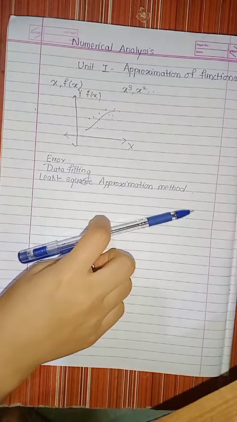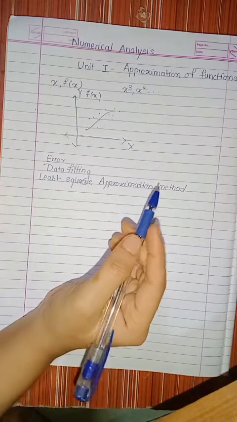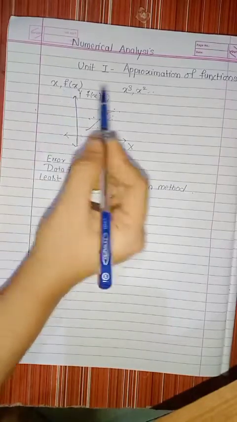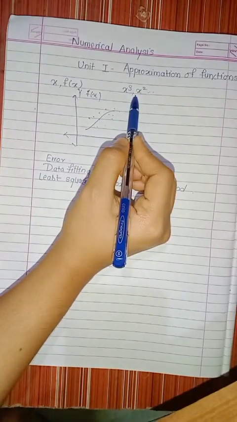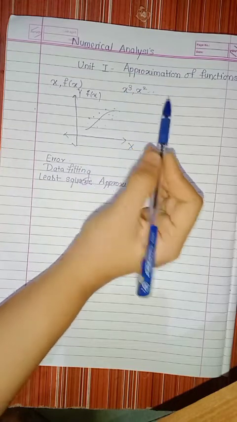So this approximation is used to approximate a function f of x. Okay, that function f of x might be given in tabular form or it might be given explicitly, that means in the form of x cube, x square as such.